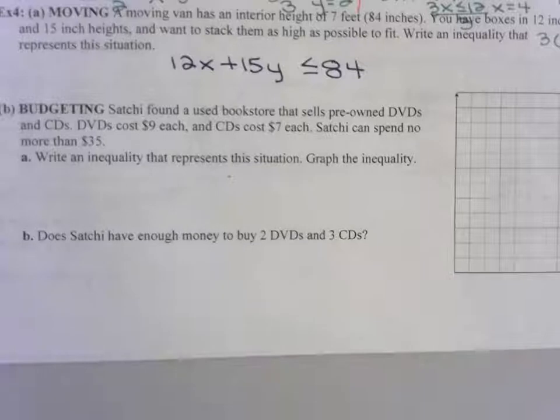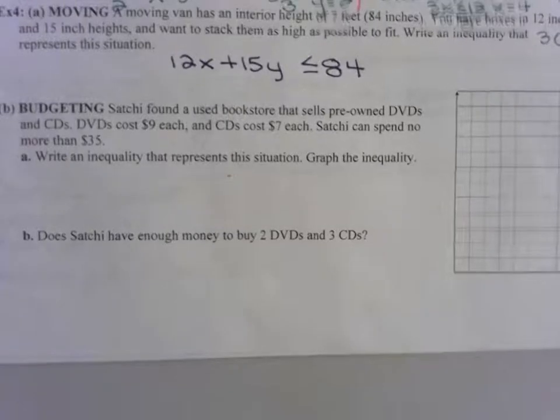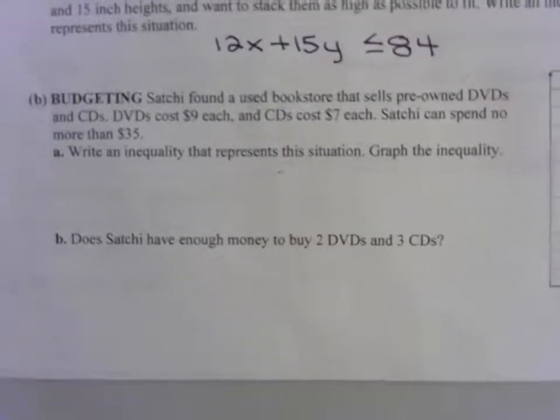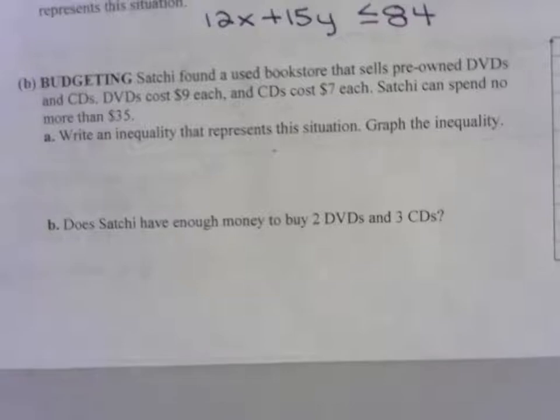Okay, let's look at the next one. Sachi found a used bookstore that sells pre-owned DVDs and CDs. DVDs cost $9 each, and CDs cost $7 each. Sachi can spend no more than $35. Write an inequality that represents the situation and then graph it.